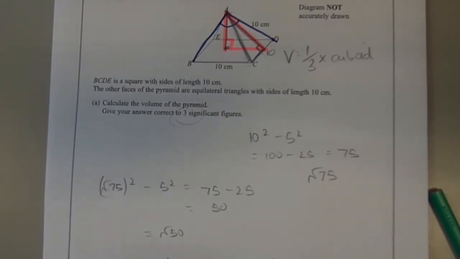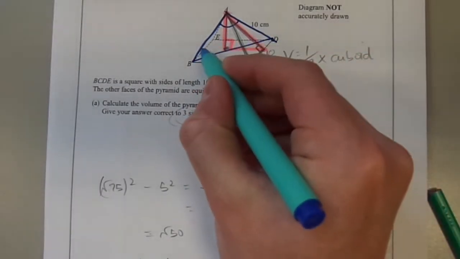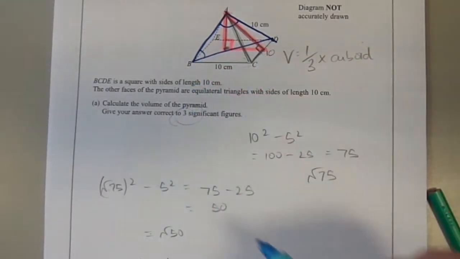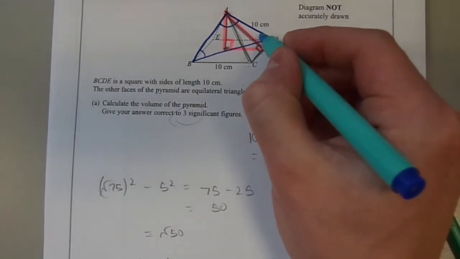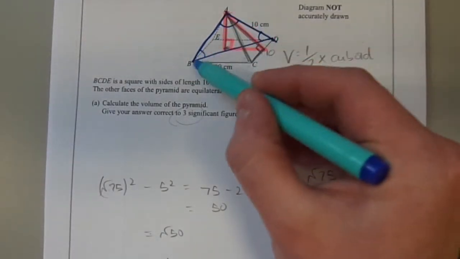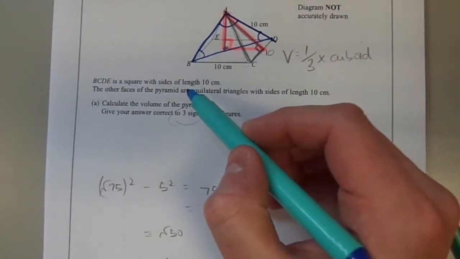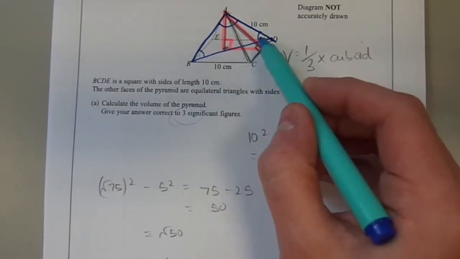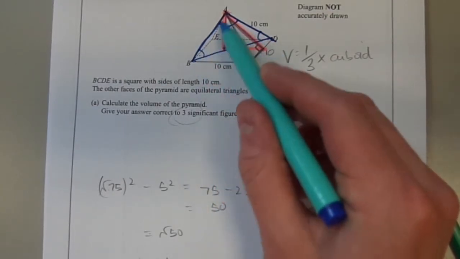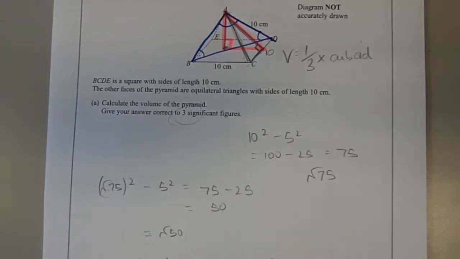The easiest one, which I will show you, involves finding out this angle, and this angle is the same. These two lines are the same length, so therefore this is an isosceles triangle. So if we can work out that angle there, then that angle there must be the same, and then we can use the fact that the angles in a triangle add up to 180 degrees to find the missing one that we want at the top.